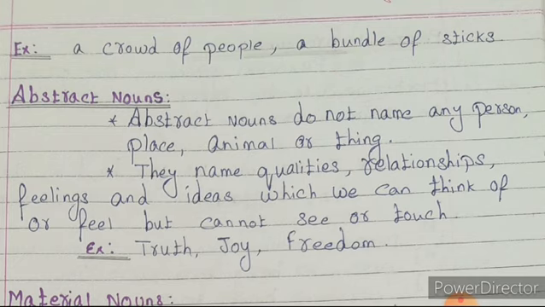The next one is the abstract noun. Abstract nouns do not name any person, place, animal or thing. They name qualities, relationships, feelings and ideas which we can think of or feel but cannot see or touch. So look at this sentence, children. Which we can only feel. That is known as abstract nouns. We can't see or touch.